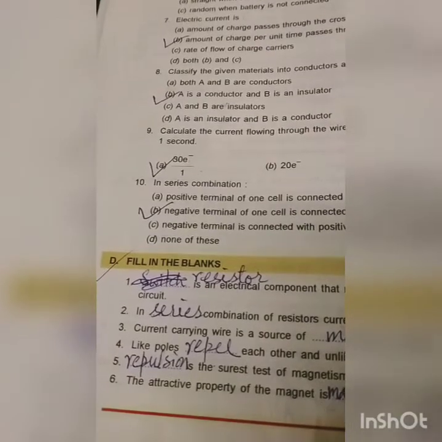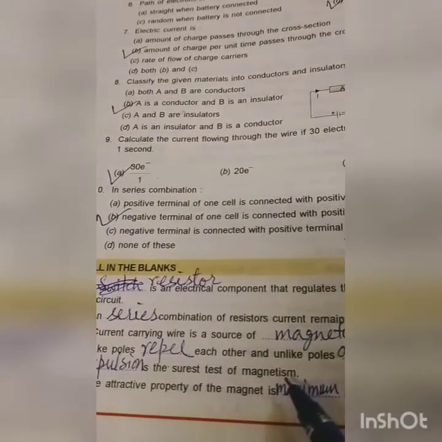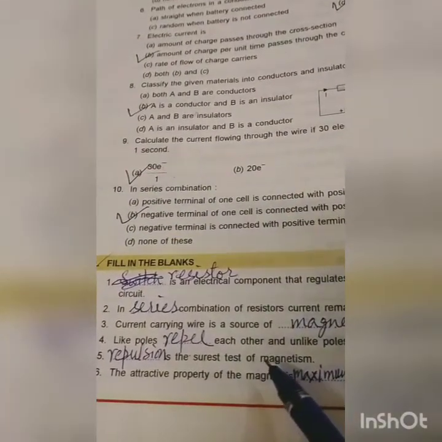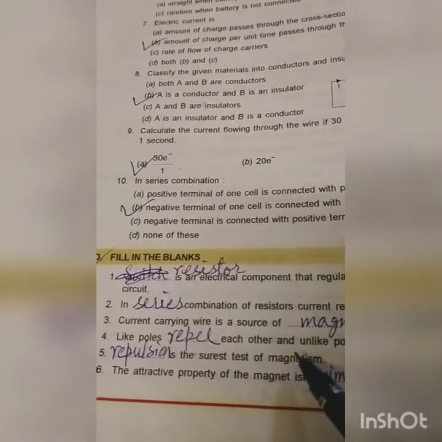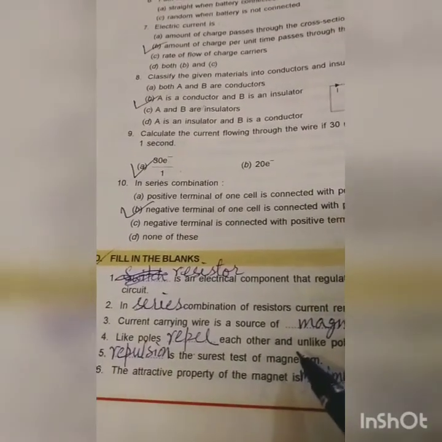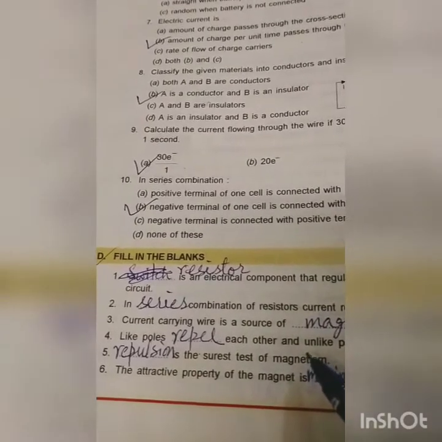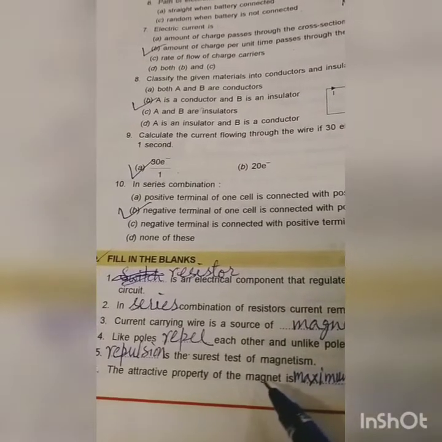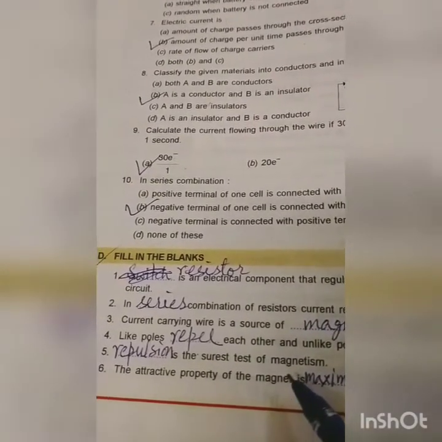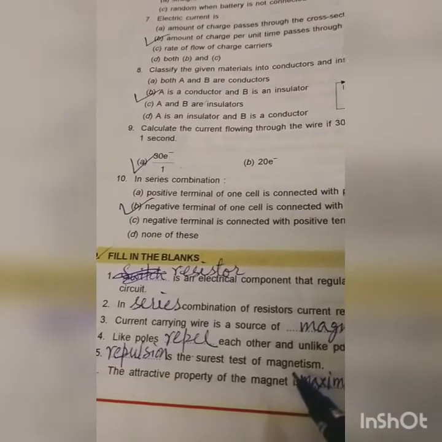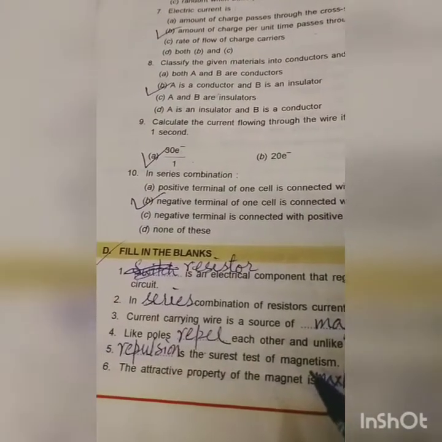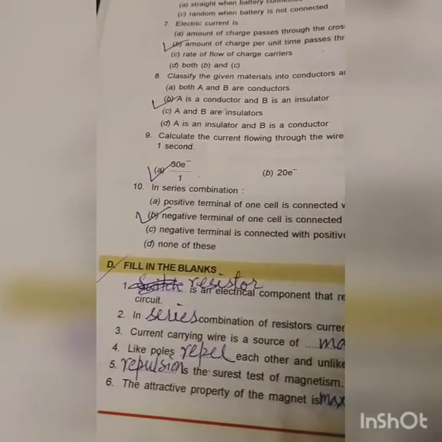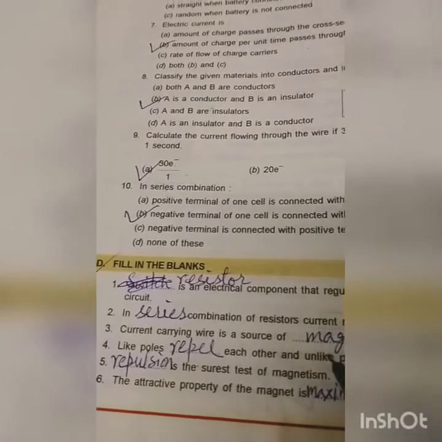And now, blank is the surest test of magnetism. So like poles repel each other and unlike attract. So if you have two pieces of magnet and they are attracting, can you tell both are magnet? So we are not sure, okay, because one can be a magnet and one can be a piece of just iron only.